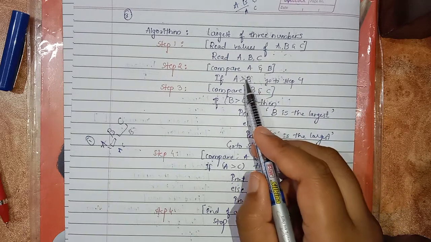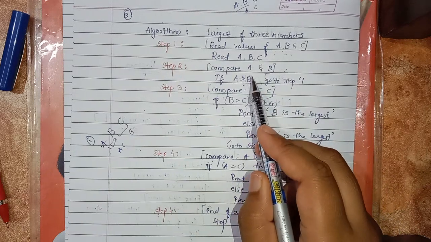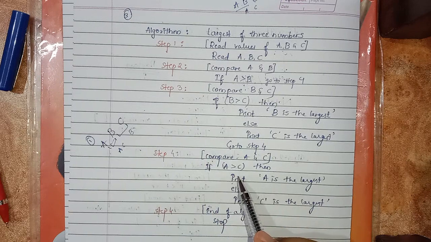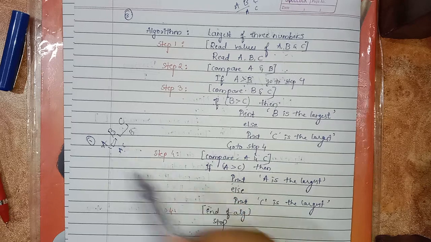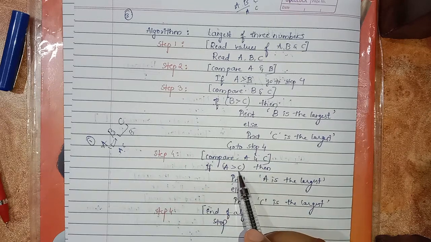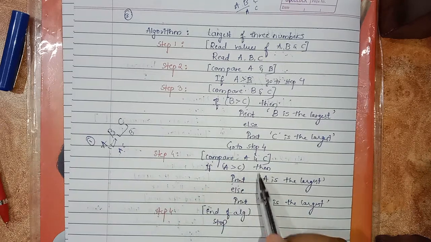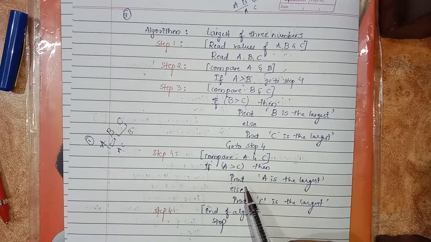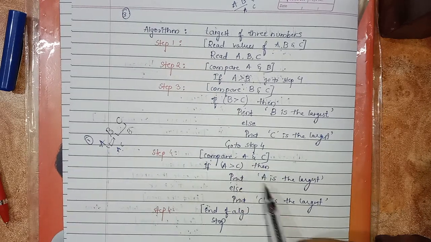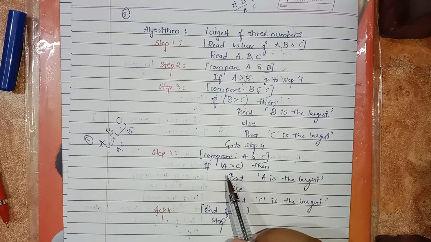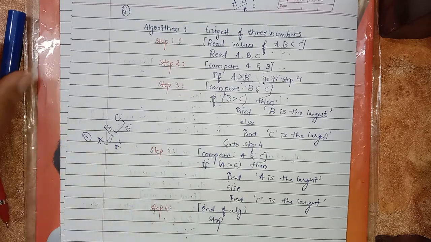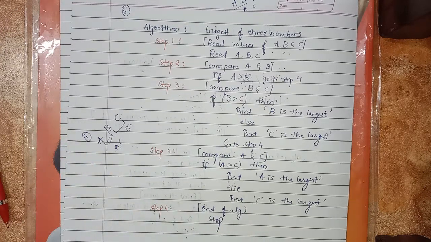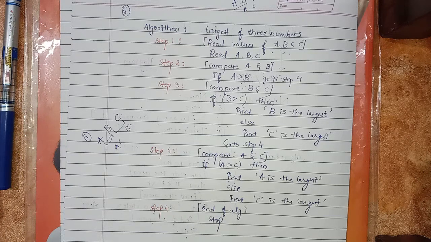Understood? So here if A is greater than B, then we are coming here. A is greater than B, no? So between these two, A is greater. So let's compare A and C. So if A is greater than C, now already we have made a decision that B is the smallest of A and C. So if A is greater, A is the largest, direct answer. If C is greater, C is the largest, direct answer. Understood? Some logic also we have to apply here. Understood? So these are the three examples of how to write the algorithm.